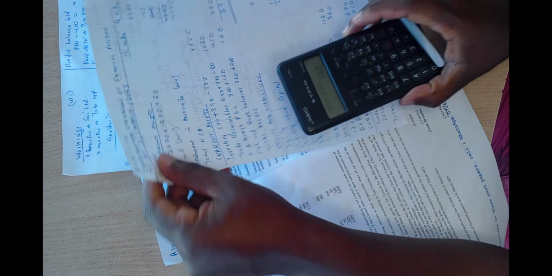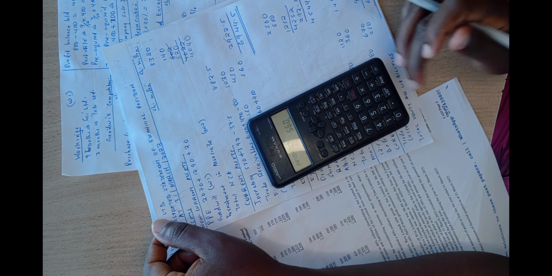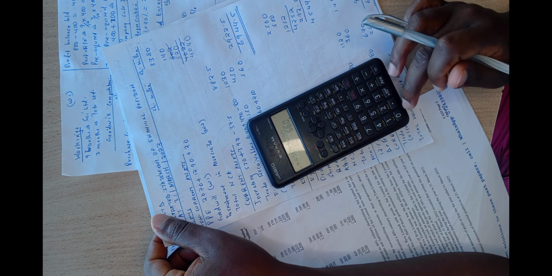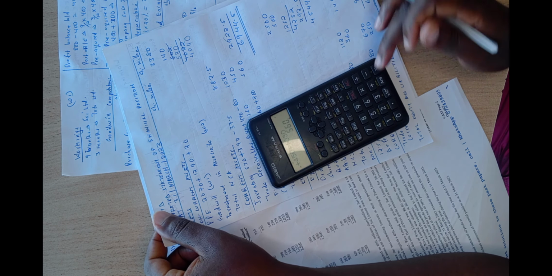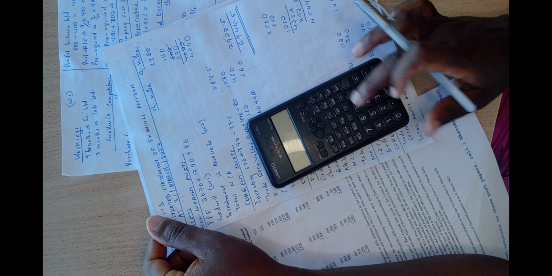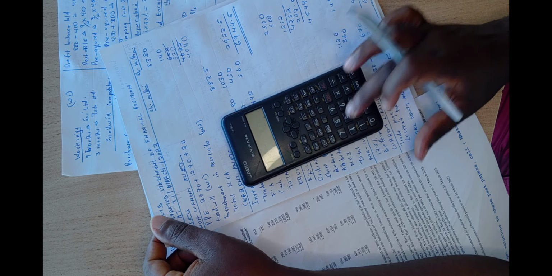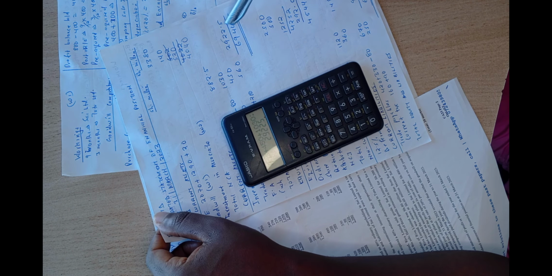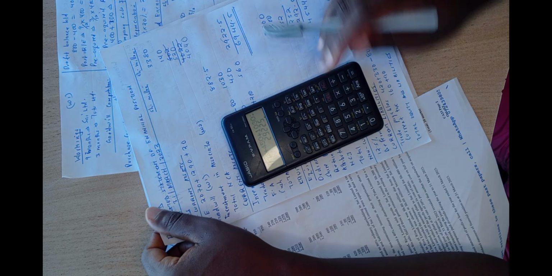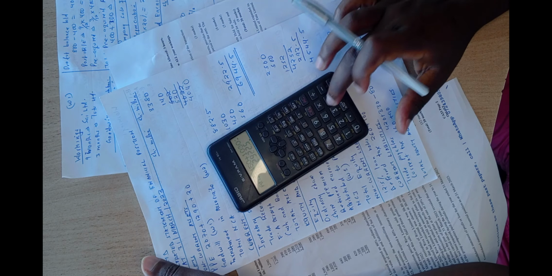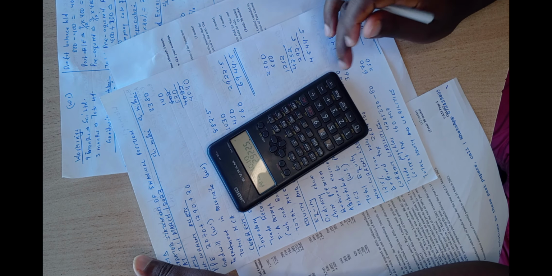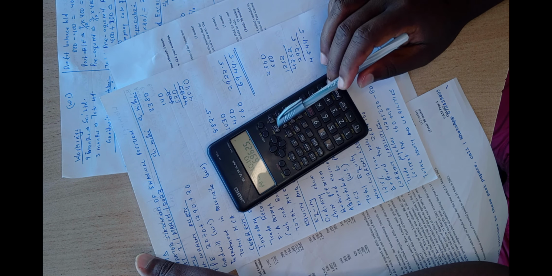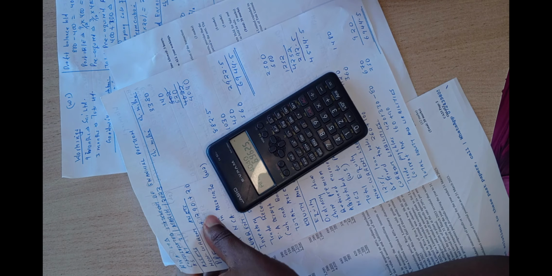If I add all those four items, 560 plus 450 plus 1030 plus 882.5, I'm getting 2922.5. If I add it to our total non-current assets, which was 4040, I'm getting here 6962.